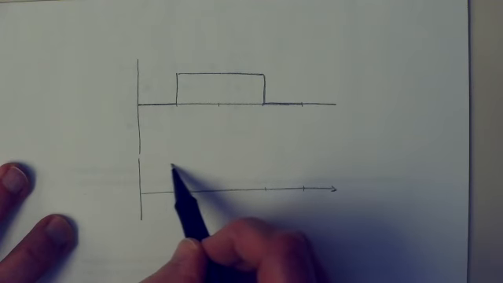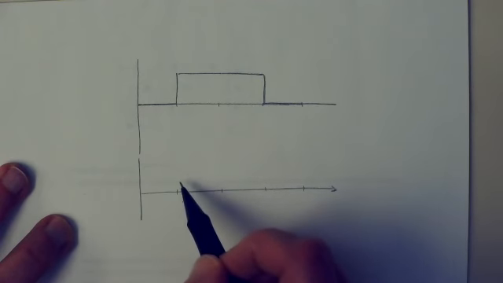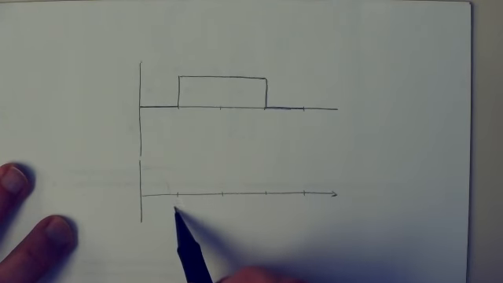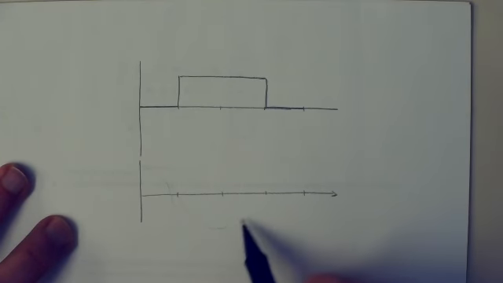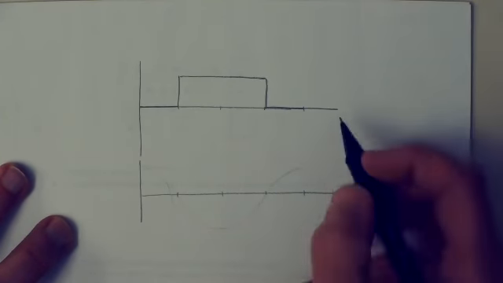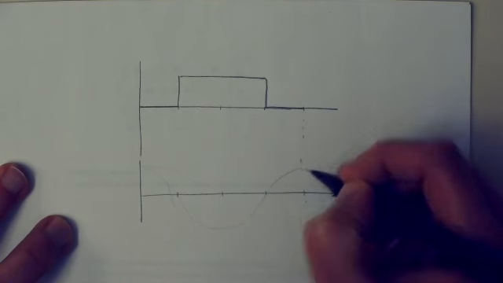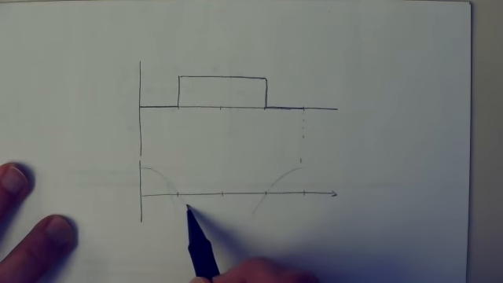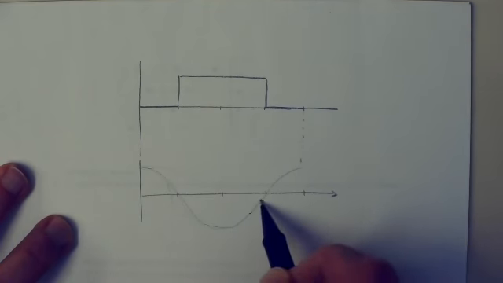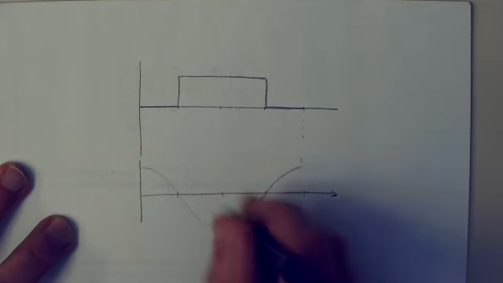So here's A1. It looks sort of, no, it would look like this, because that's the wavelength right there. So there's a cosine function with the same wavelength as the original one.